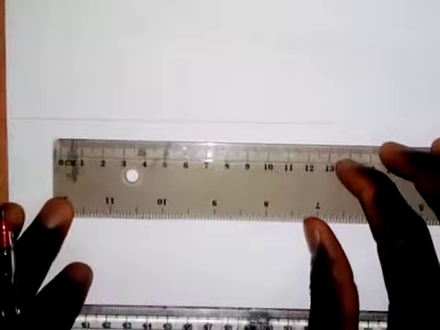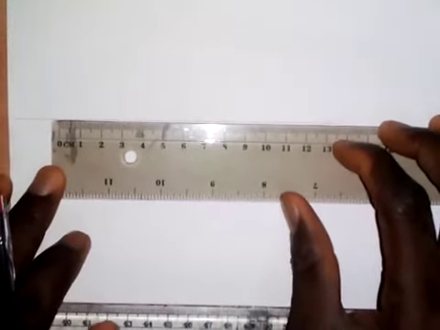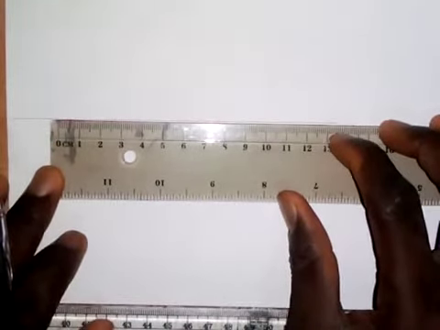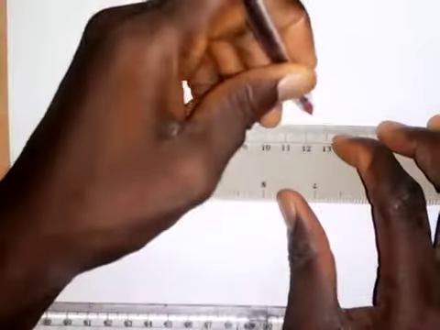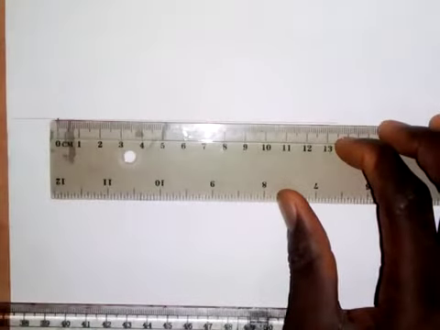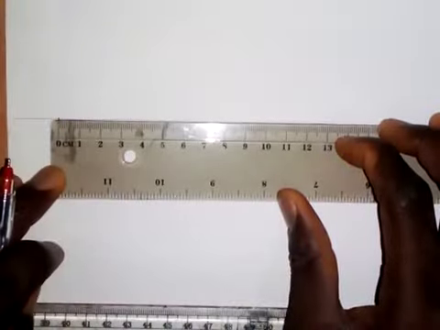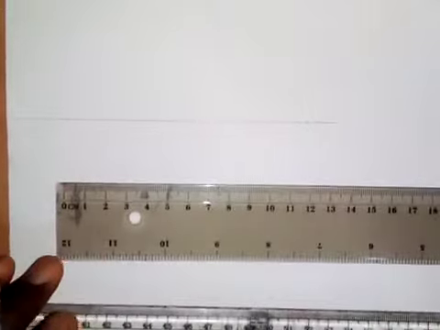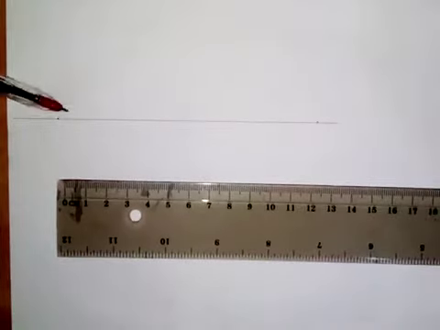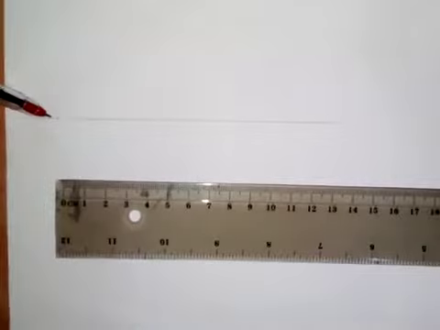Then I will take a measurement of 12.5 centimeters. This is the starting point, and this is 12.5 centimeters here. So I've taken a measurement of 12.5 centimeters from here to here.